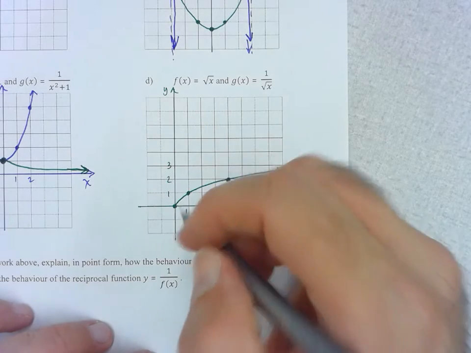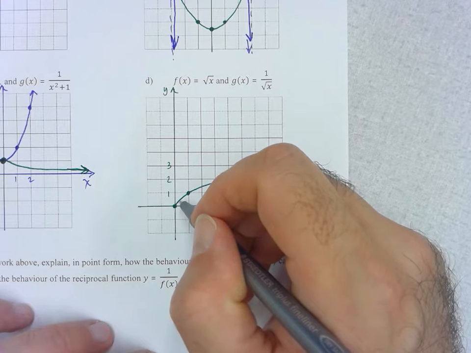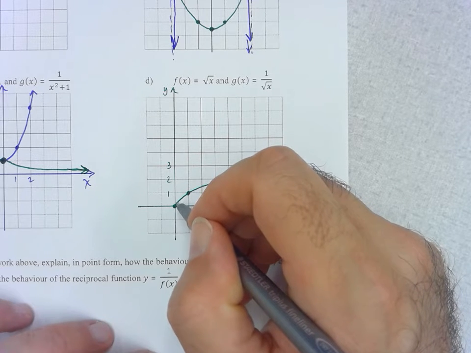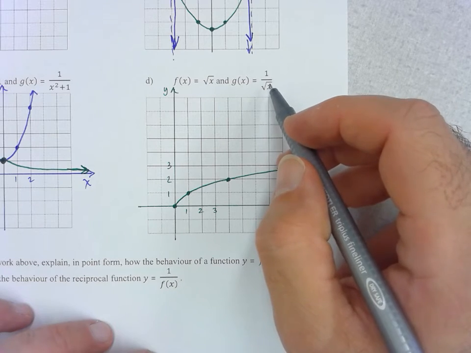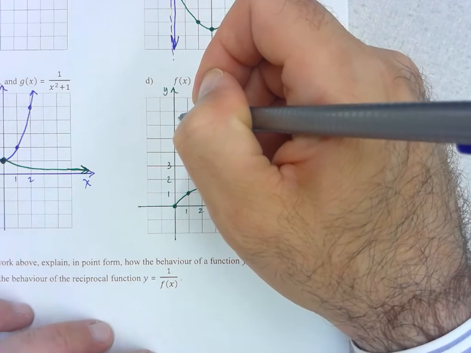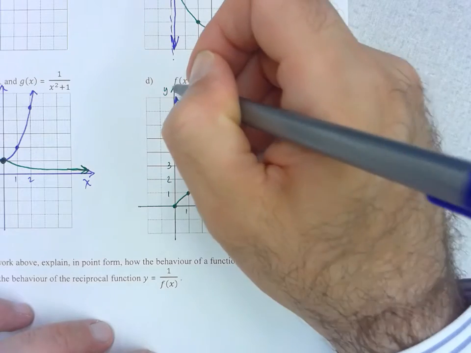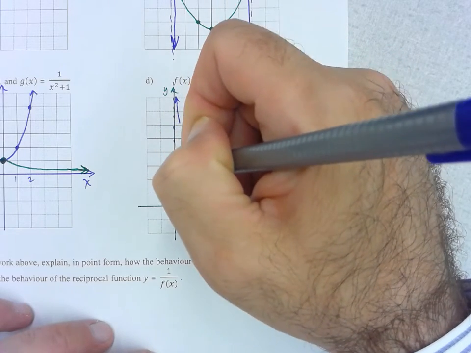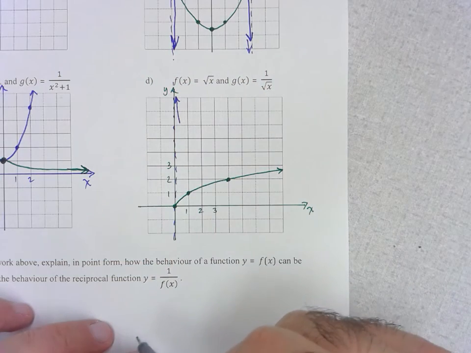What's going on here? We see that the y values of my original function are positive and getting smaller and smaller and smaller. So the reciprocals are still going to be positive, but they're going to be getting larger and larger and larger. So it looks as though we've got a vertical asymptote at x equals 0, even though it's only on one side.